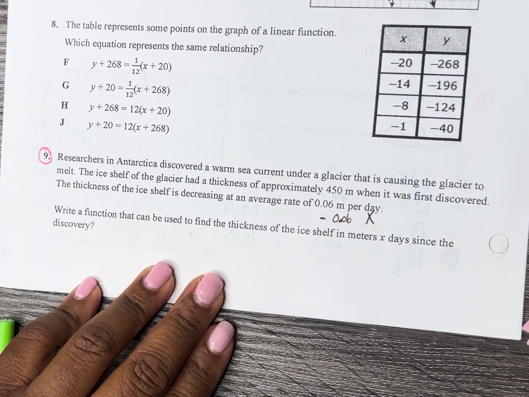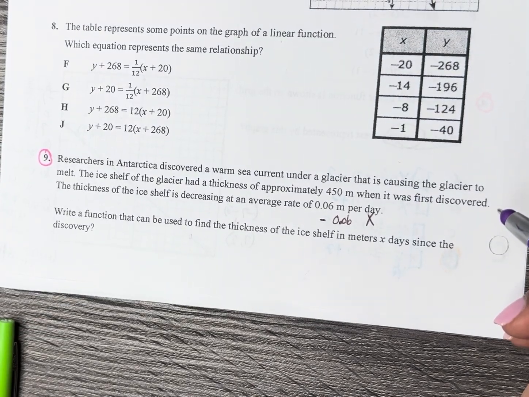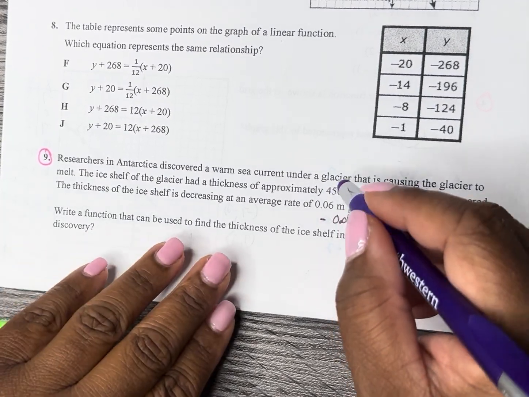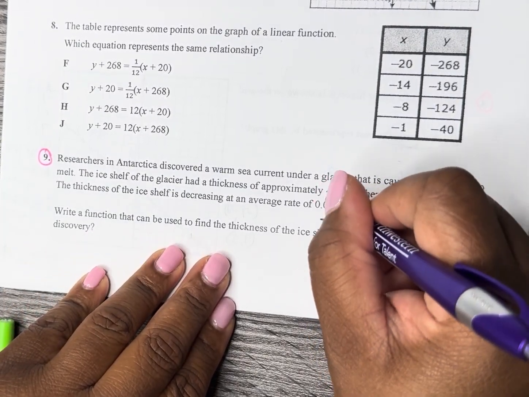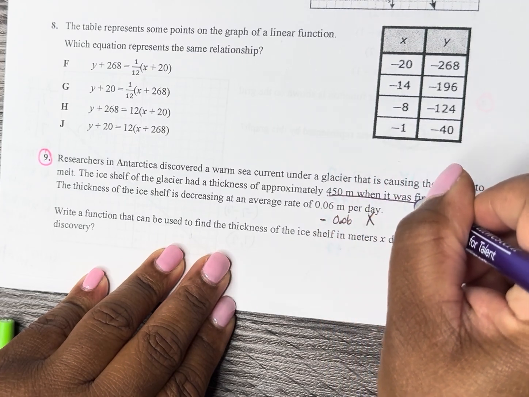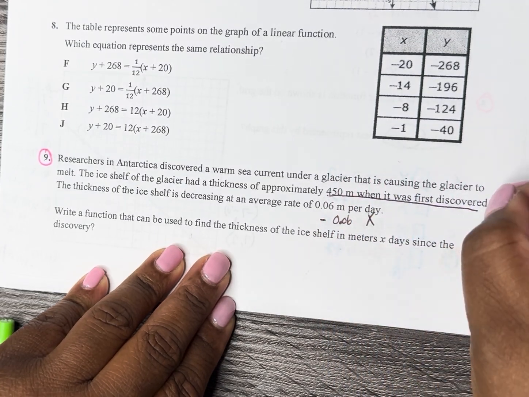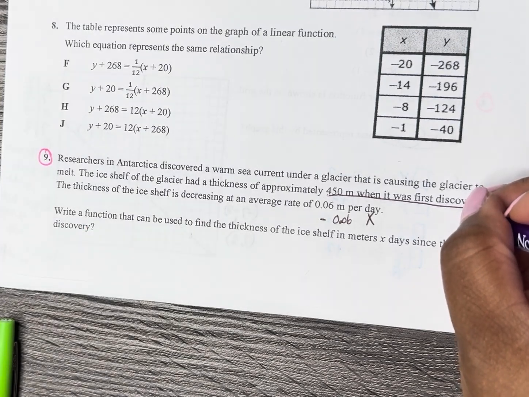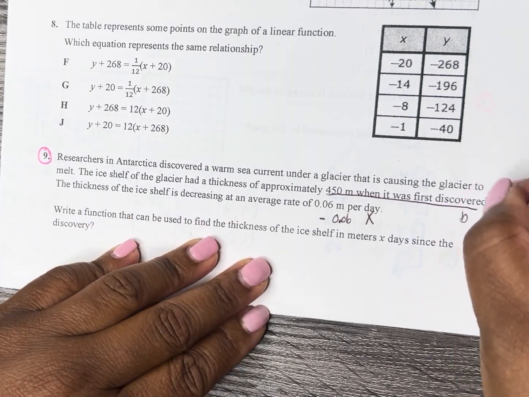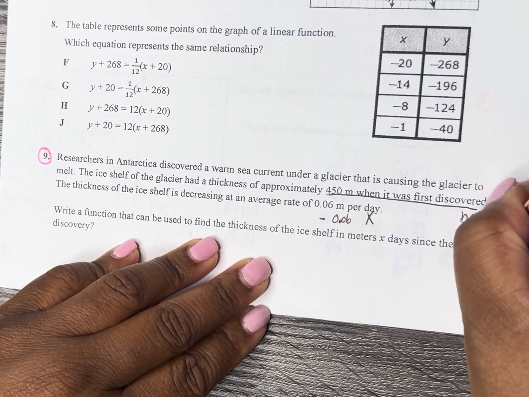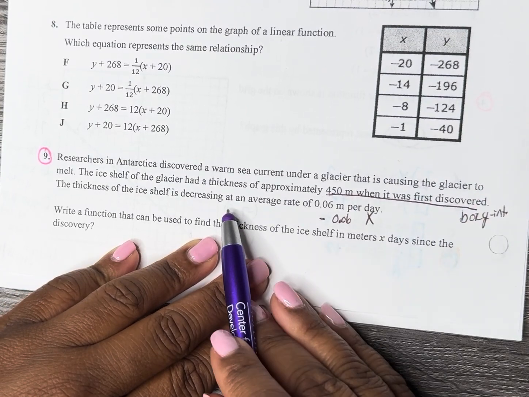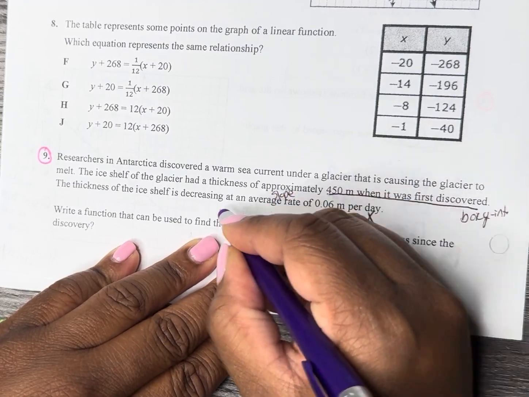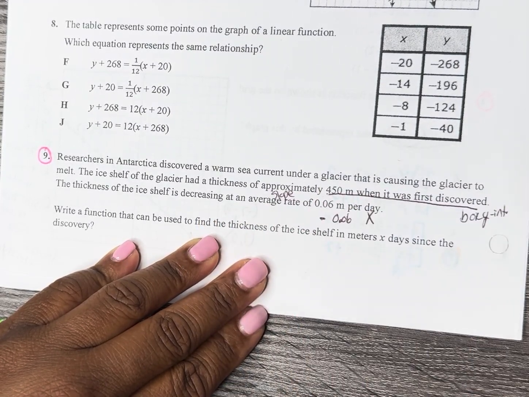And we know this glacier starts when it's discovered. We can't talk about before it was discovered. All we can talk about is right now. When it was discovered, the thickness of it was 450 meters. So this is really telling us the beginning point, starting point, y-intercept. Think B or y-intercept, okay? So when we talk about rate, think slope, right? Decreasing, that's why it's negative.